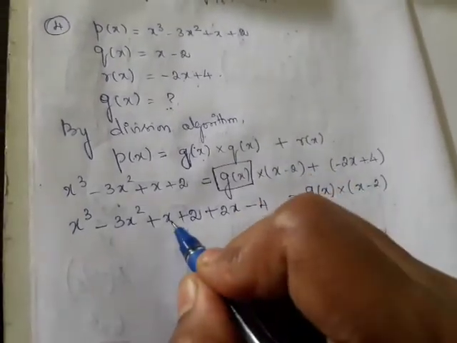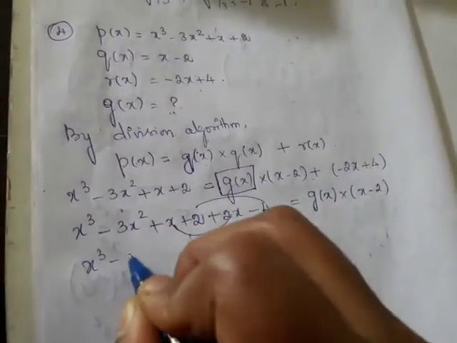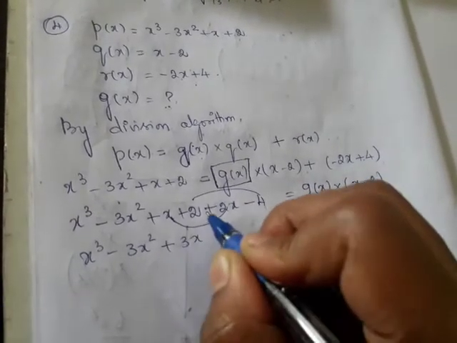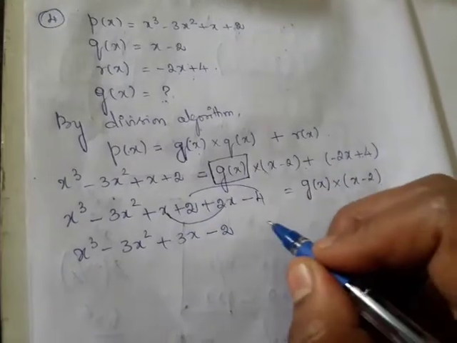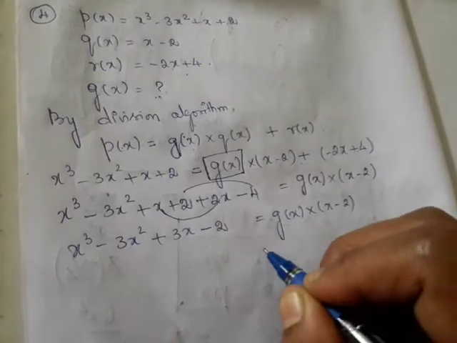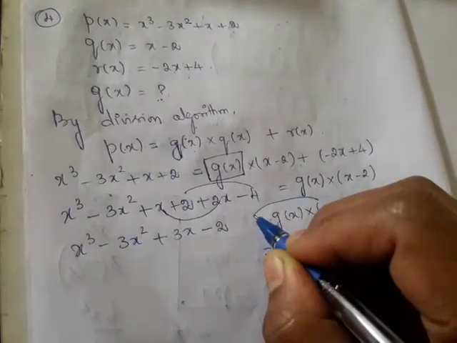Right? Now we have two x terms and two constant terms. So club together: x cube minus 3x square, x plus 2x will become plus 3x, plus 2 minus 4 will become minus 2, addition of integers, which equals g of x into x minus 2. Now we need only g of x. So bring this x minus 2 to the other side.